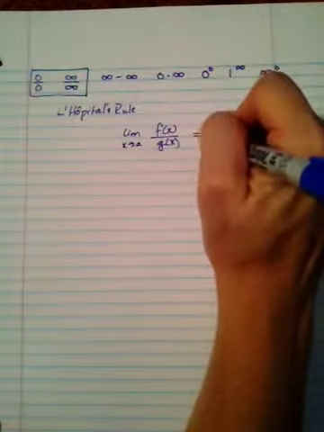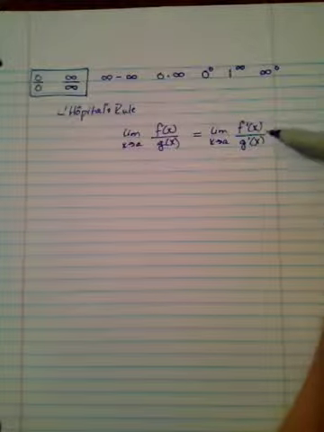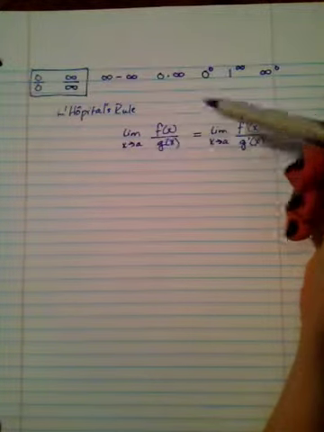Now, don't apply this if the limit is not 0 over 0 or infinity over infinity because it won't be correct. You can look up videos for how this works, but you actually have some things cancel out when you have 0 over 0 or infinity over infinity. So we're just going to look at applying L'Hopital's rule.